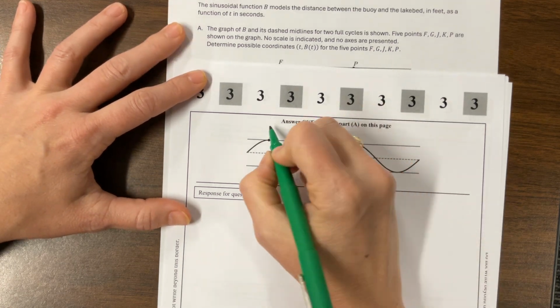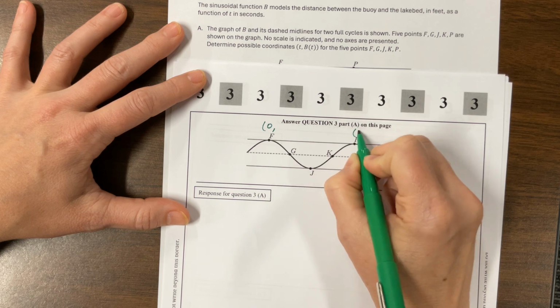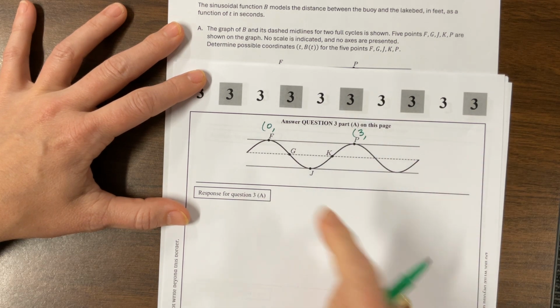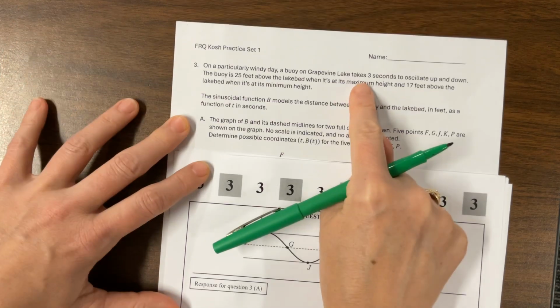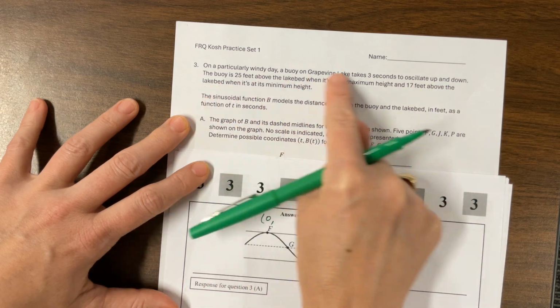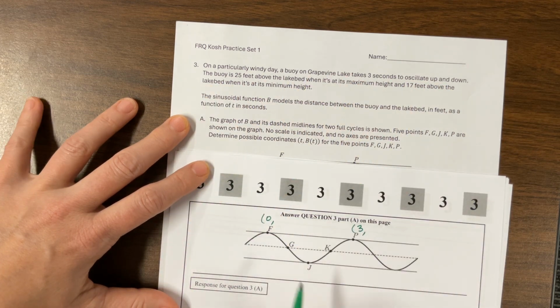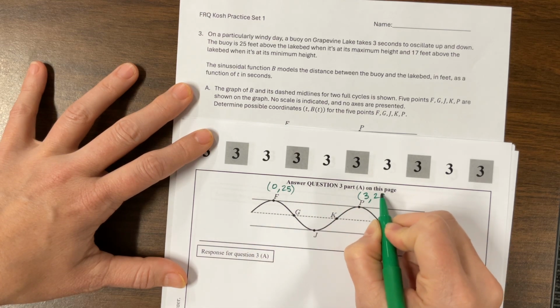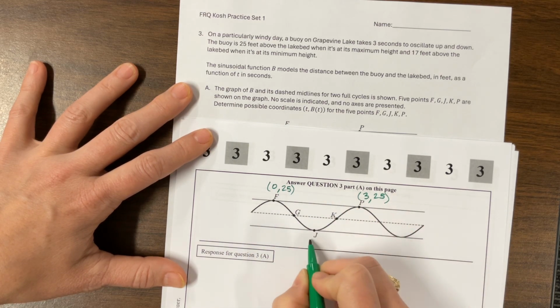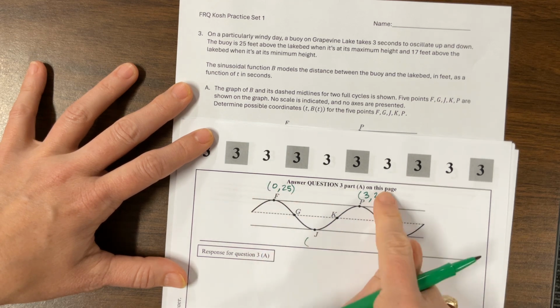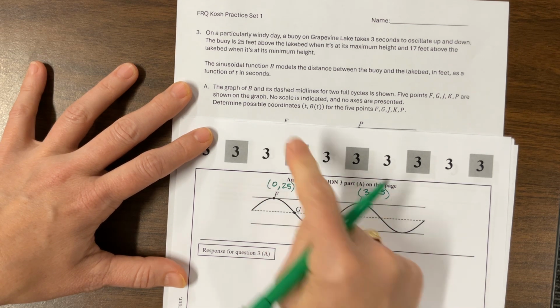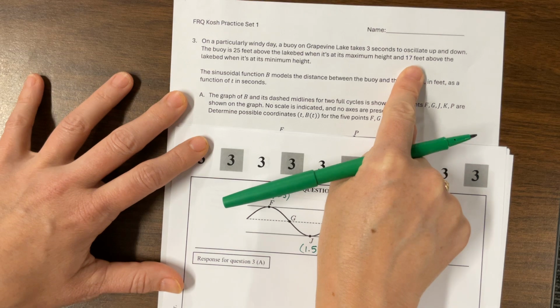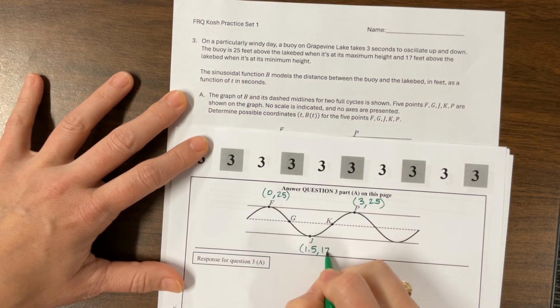I would say, okay, let's start at time 0. Let's make this time at 3 seconds. So it's done 1 full oscillation. It oscillates up and down. It takes 3 seconds to oscillate up and down. It's 25 feet above the lake bed up here, so that's where it gets back to 25. And then it's as low as, well, halfway between 0 and 3 is 1.5. And how low were we? We were 17 feet above the lake bed at its minimum.